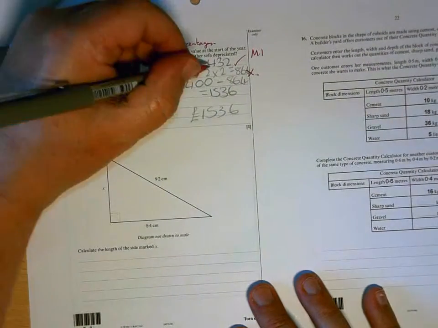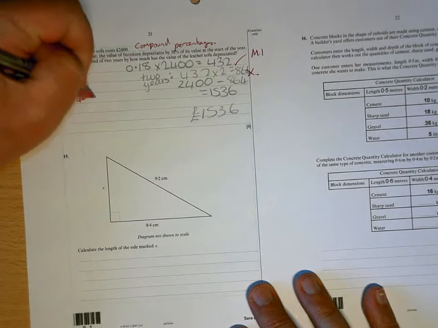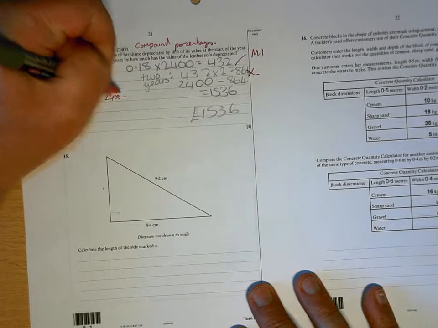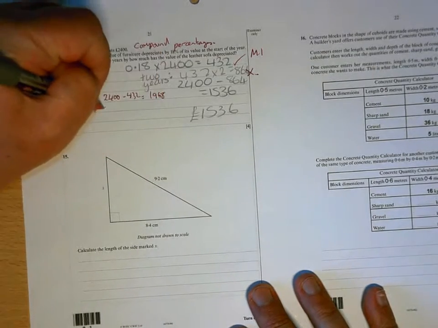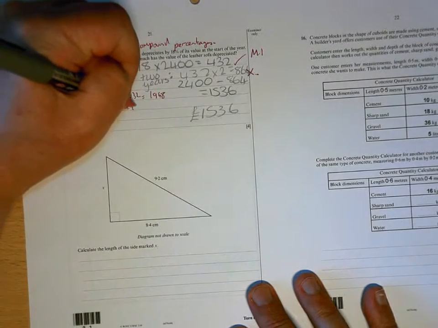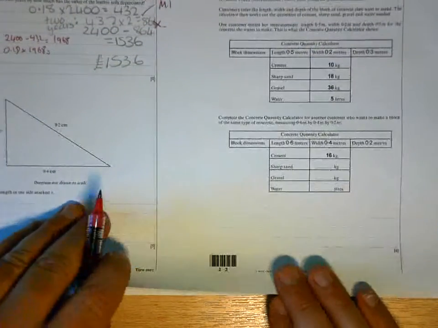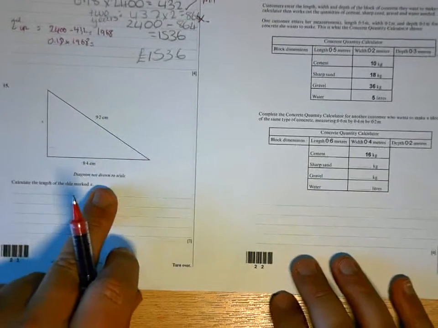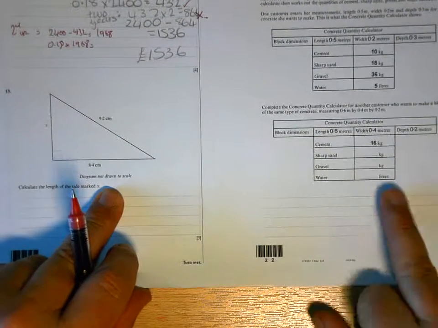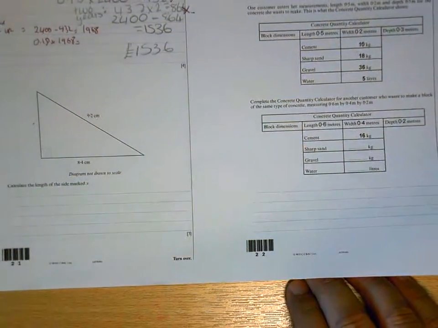So what you should have done, once you got the 432, second year it'll be 2,400 less 432, which is 1968, and then your 18% of that, and so on. So 1 mark for the page. Have a look how I do that. You should be able to do that. Pythagoras. That's a bit odd, but again, you should be able to do. So 1 for the page.